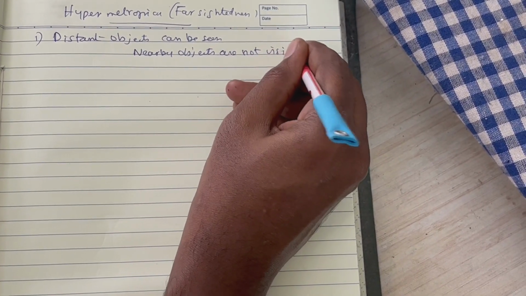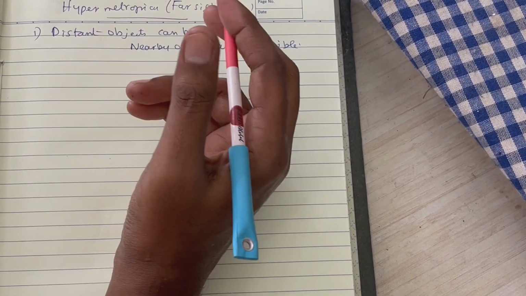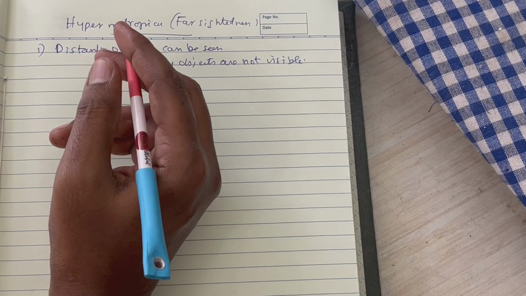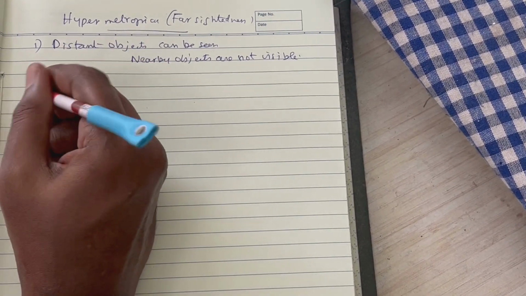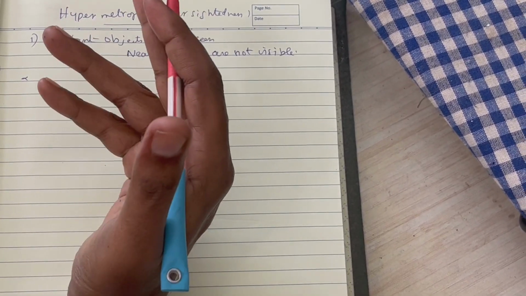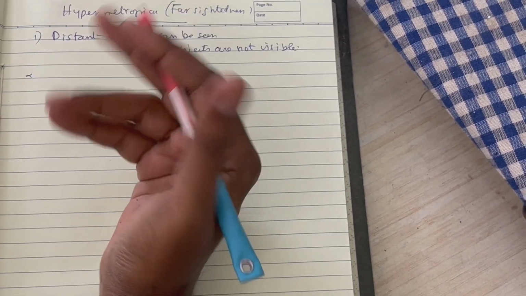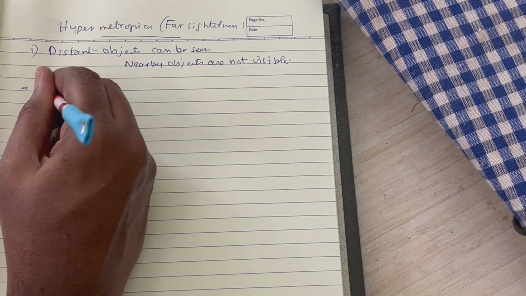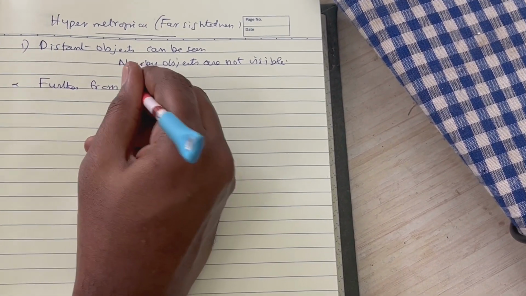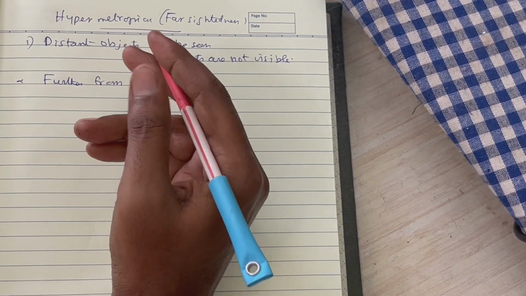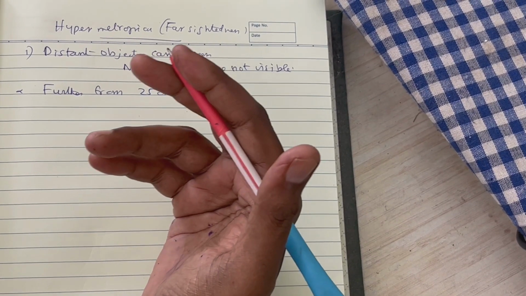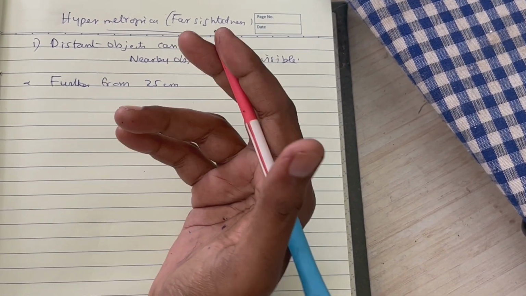Now we know that there is a near point for the human eye which is approximately 25 centimeters. This basically means that for a hypermetropic eye, the near point, or the point at which you can clearly see a near object, is further from 25 centimeters, which means that you can't. So if you are trying to read a book at around 25 centimeters in front of the eye, you won't be able to read it.